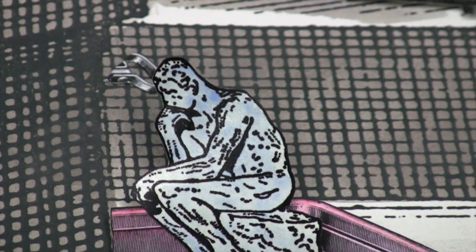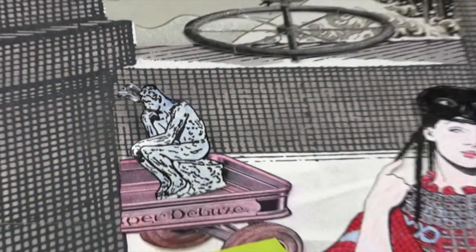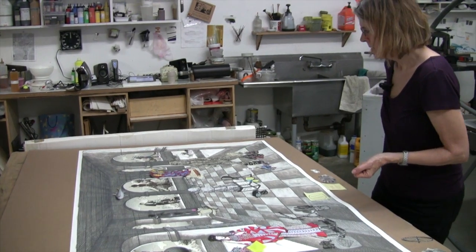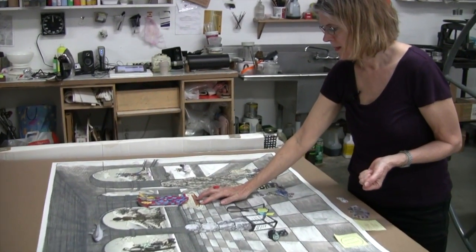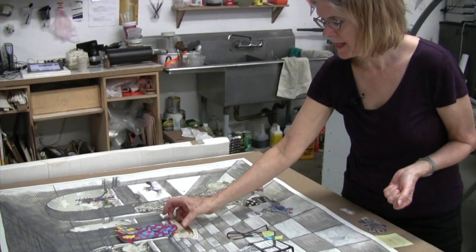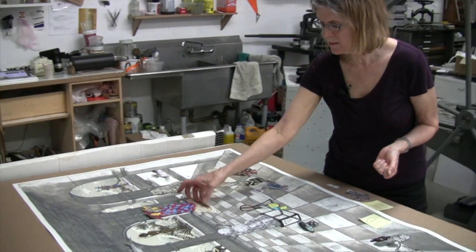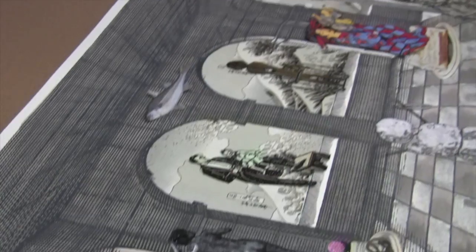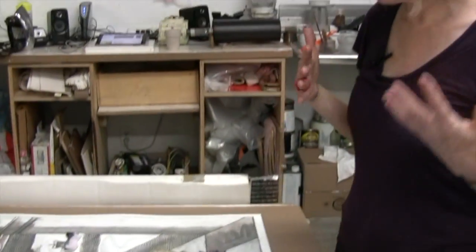It's not the thinker, it's a toy of the thinker. It's not a sandwich or a piece of cheese, it's a pedestal for a woman who's a puppeteer who's holding this little man. I'm playing on bear associations.